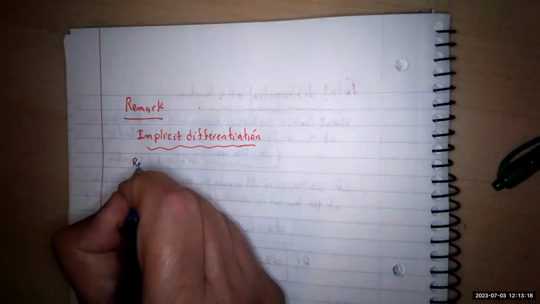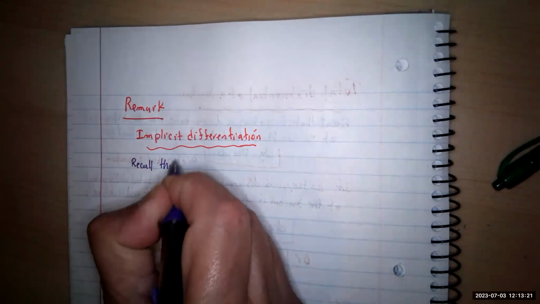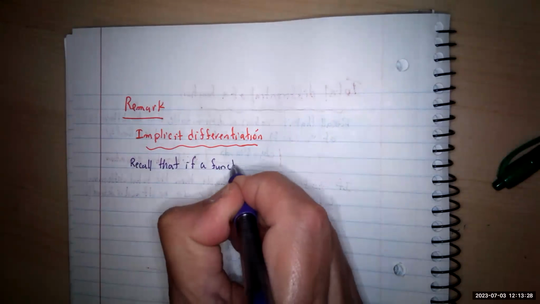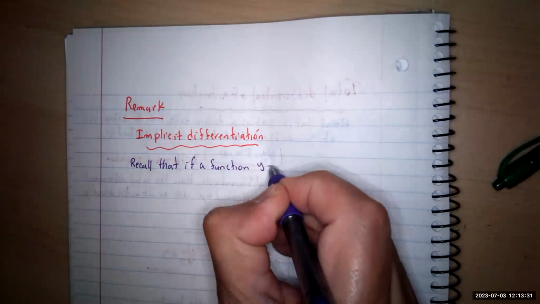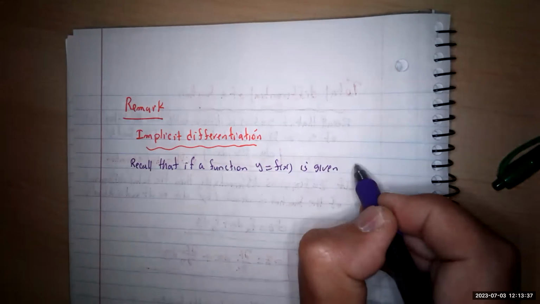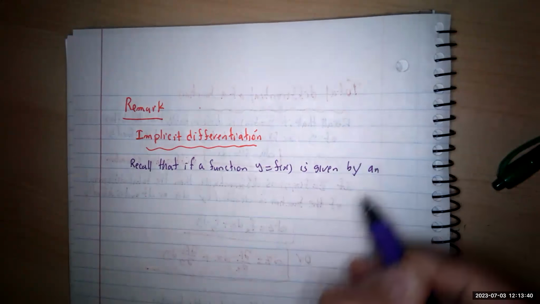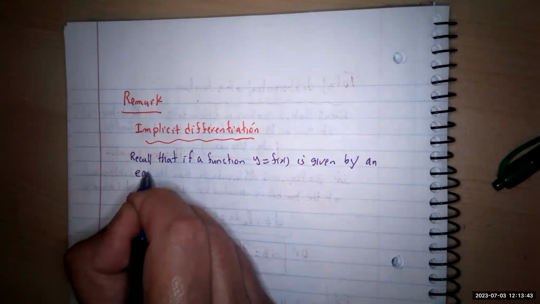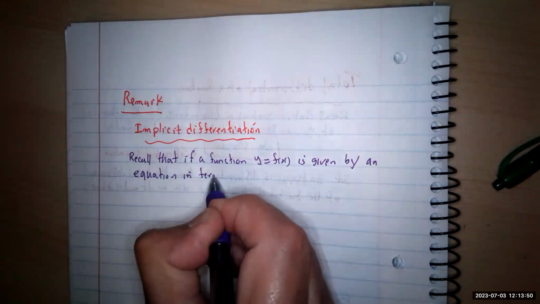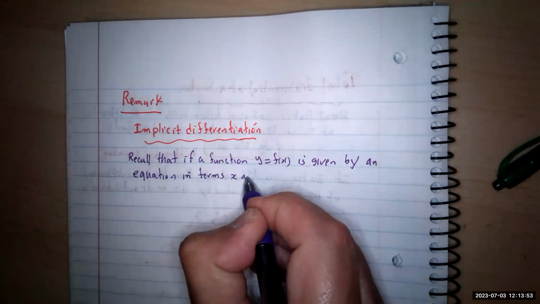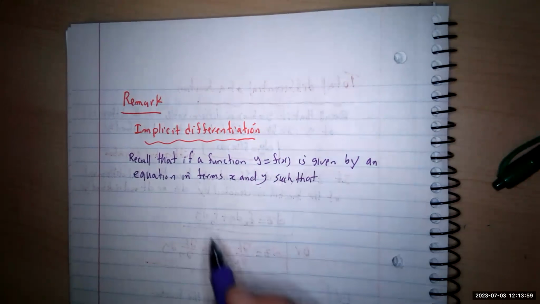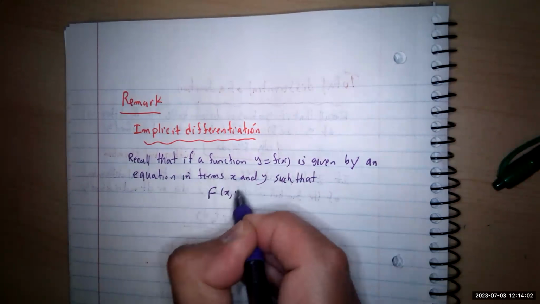So we just recall that if a function y equal to f of x is given by an equation, okay, by an equation in terms of both variables, x and y, such that you get something like f of x comma y equal to 0.